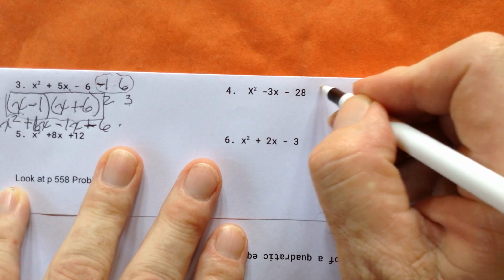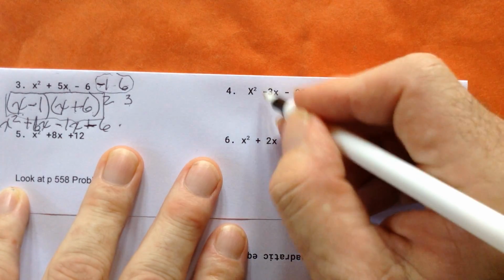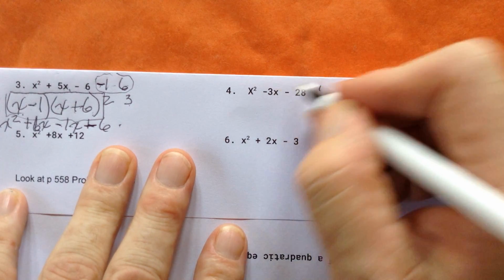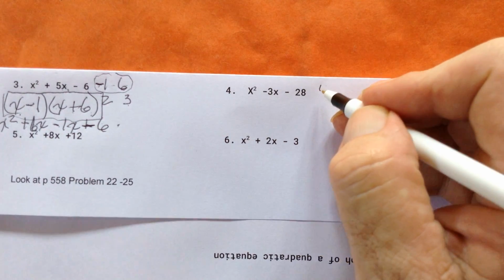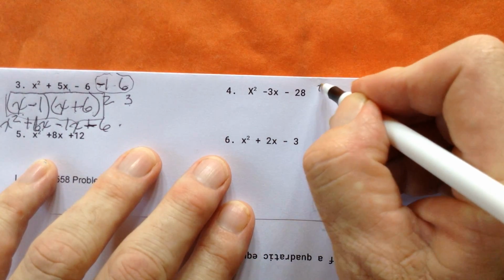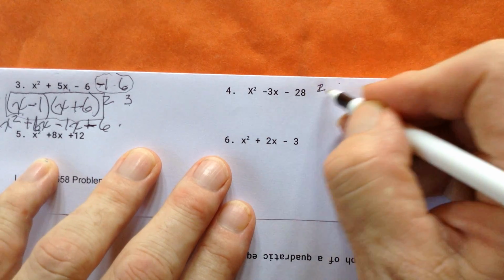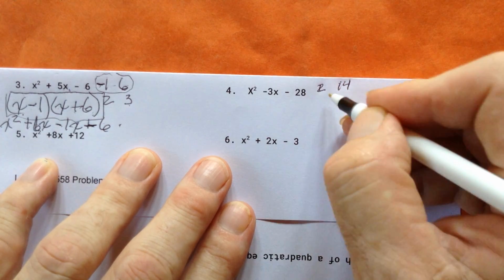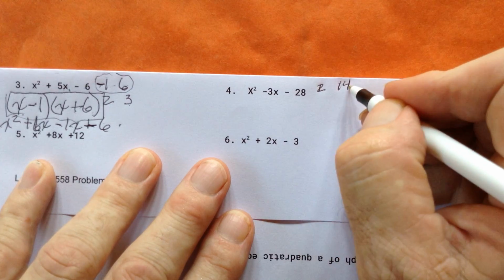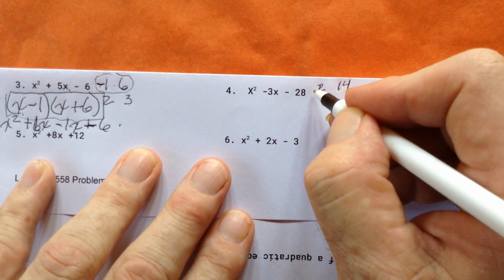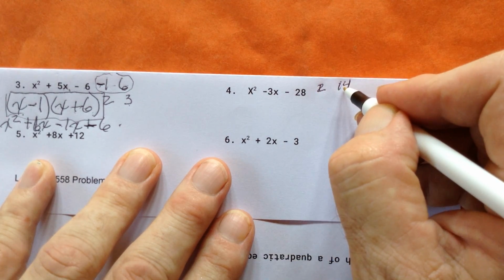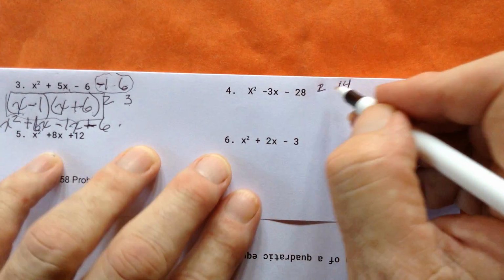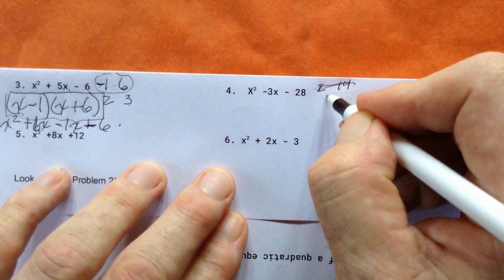So 1 and 28, well, that's not going to be anywhere near 3, so I know that one's out. But I know 2 and 14. Again, that's not the right combination. If I do -2, +14, that's not going to be near -3, so I know those can't work.